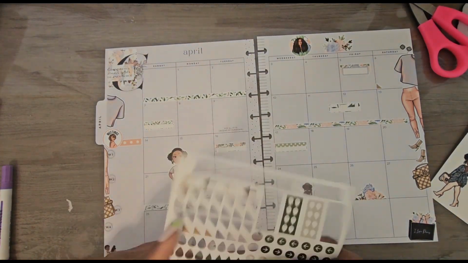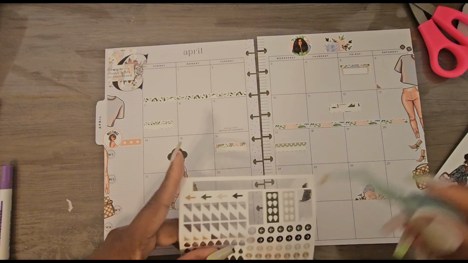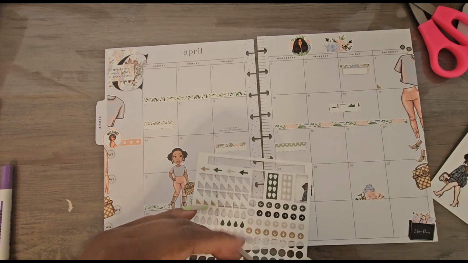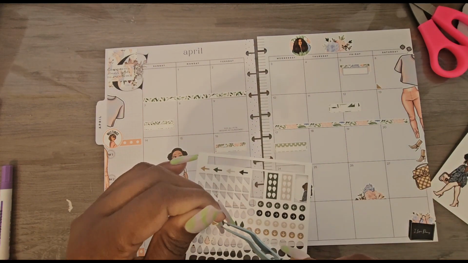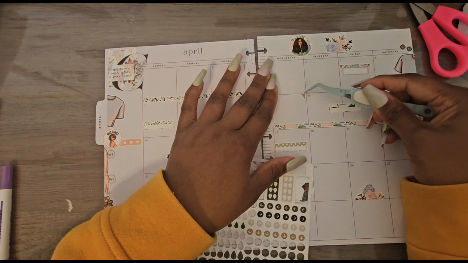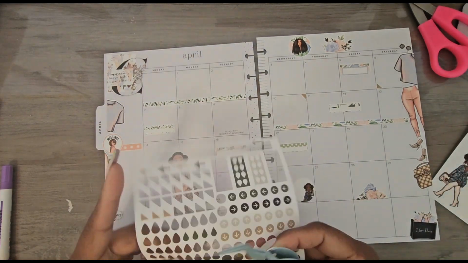So now I have a sticker for my water bill, and I think I have to check, but I feel like I might have a sticker too for my internet. So there we go.